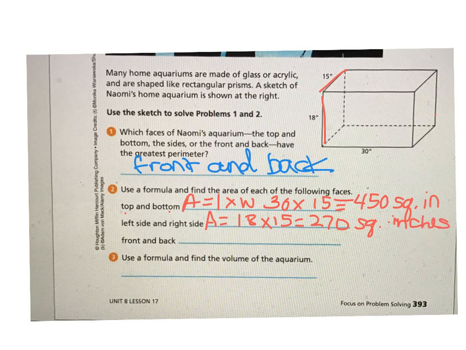Now we're going to do the front and back area. That would be area again equals length times width, which would give us 18 times 30, which is our length, the big number, of 540 square inches.